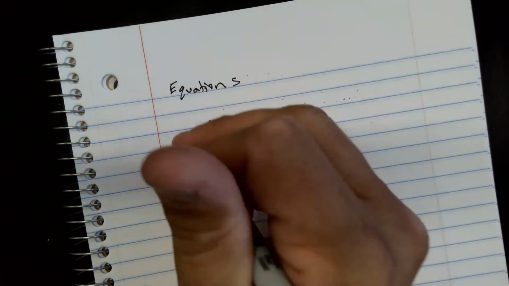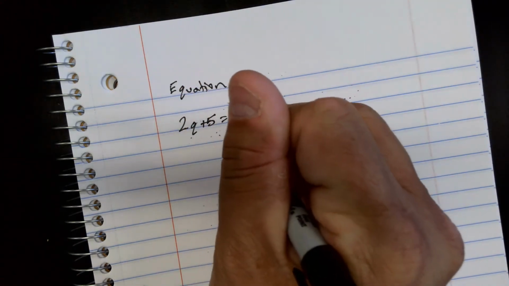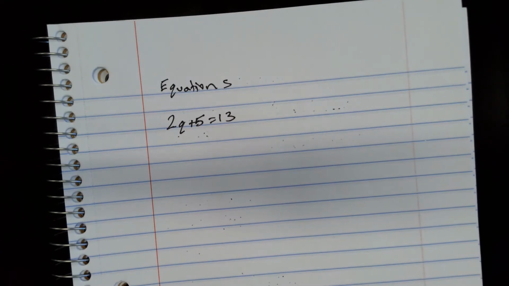And what they're going to do is they're going to give you an equation like this. So they'll say 2q plus 5 equals 13. And hopefully everyone in this class right now can look at that and can solve for q. I hope that you can. I need you to be able to do that before we get there. But we're not going to do that right now. That'll happen in chapter 2.